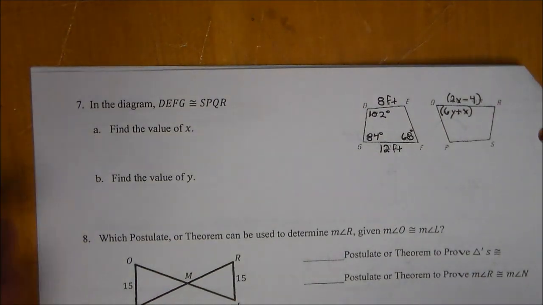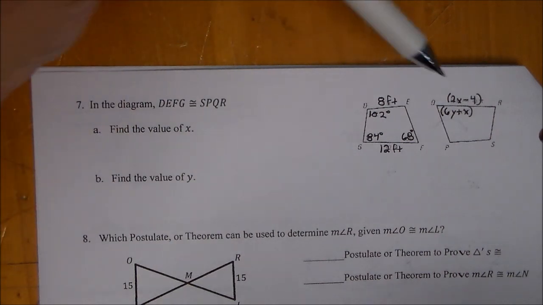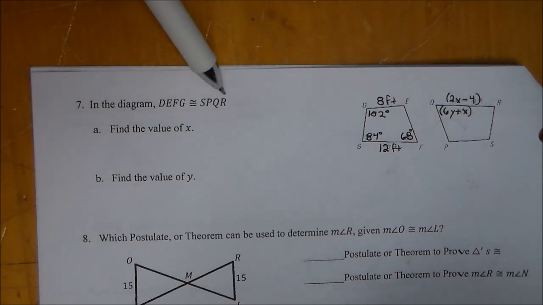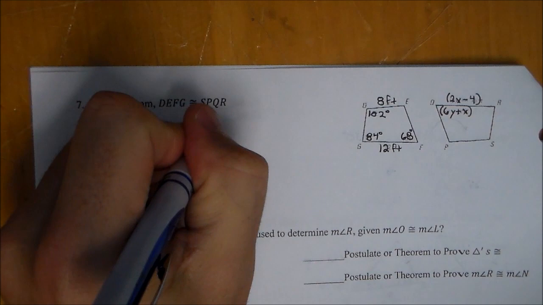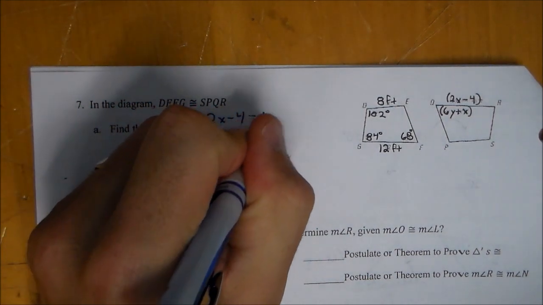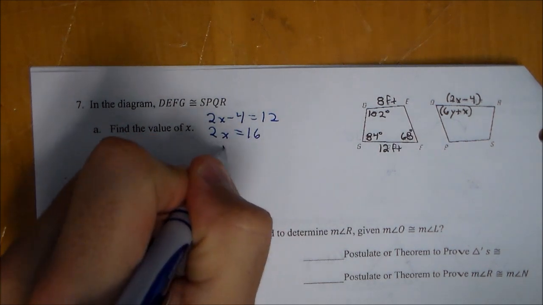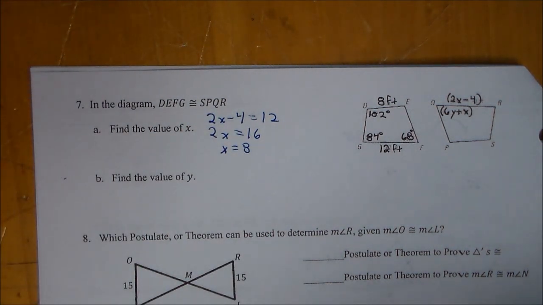For number 7, we need to find the value of x and y. And what this is going to be is looking at corresponding parts. So if I look at, this is QR up here. QR, the third and fourth letters, is corresponding to FG. So that means 2x minus 4 is equal to 12. So then I get 2x equals 16 and x equals 8. So that's our answer for part A.